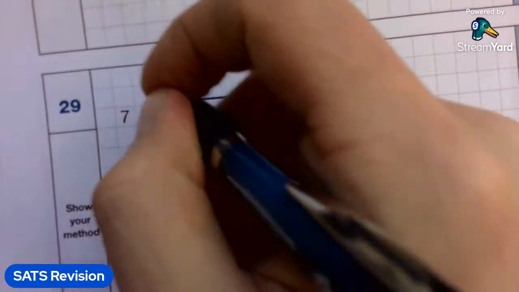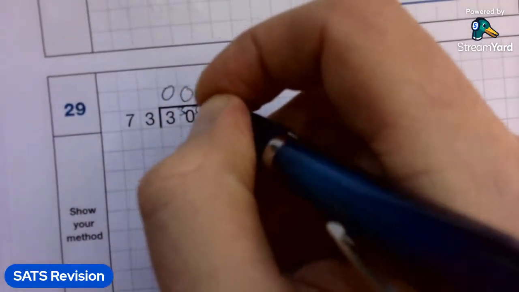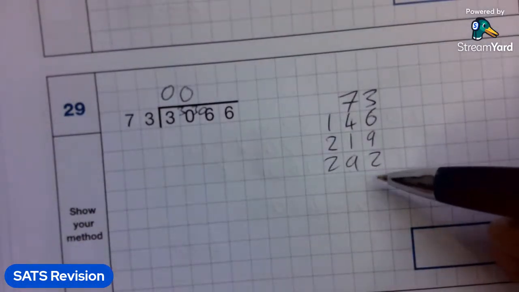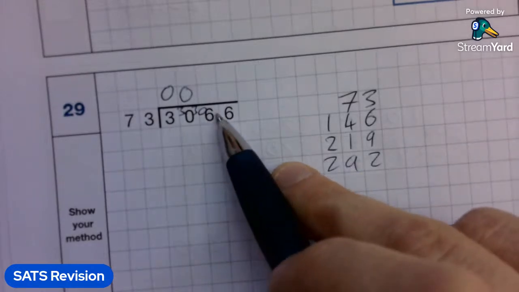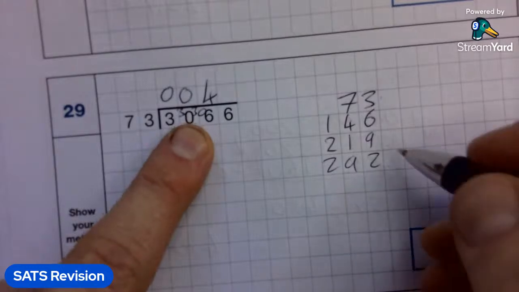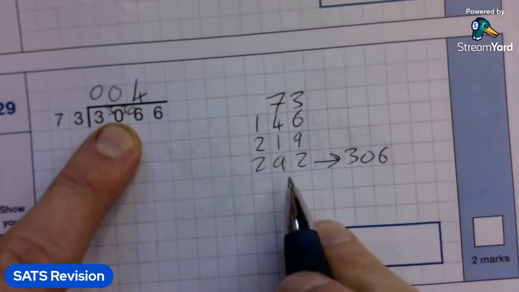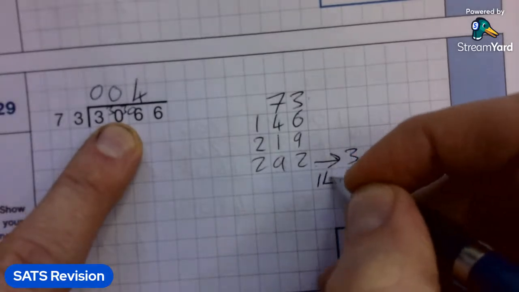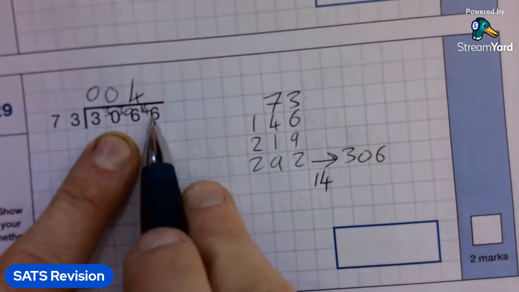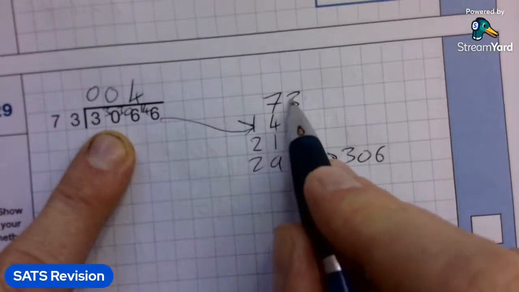73 into 3. Can't do that. Carry it over. 73 into 30. Can't do that. So it's 306. Right. Well, I already know 292 plus 73 is going to be a lot bigger than that. So I know it's at least 4. I just got to know the difference between 292 and 306. So that difference there, 8, that'll be 14. Yeah, so I know there's going to be 14 left over. And look, 14, 146 there, 146 here, 1, 2.